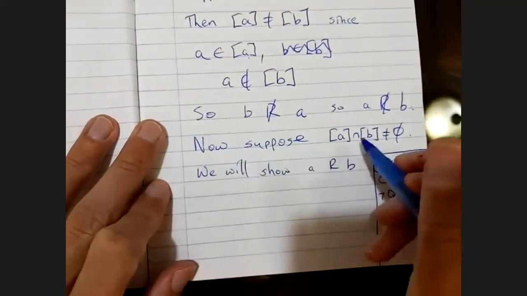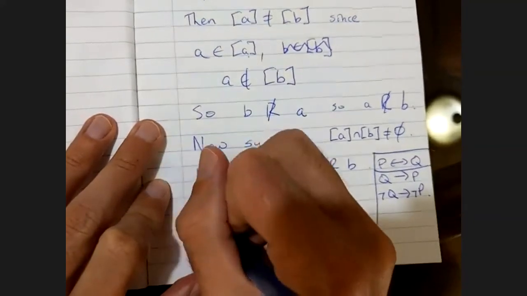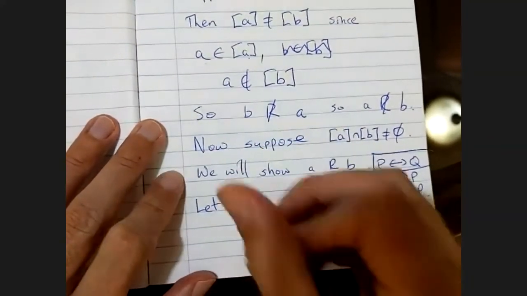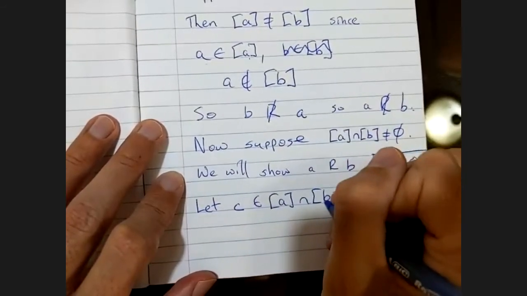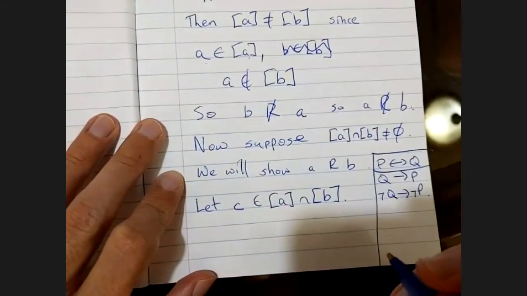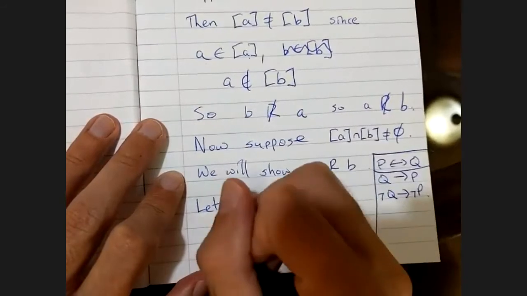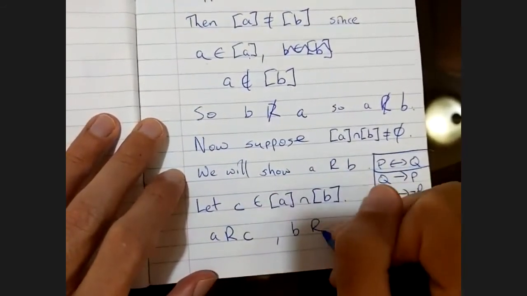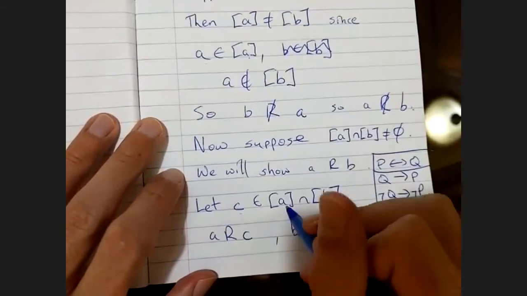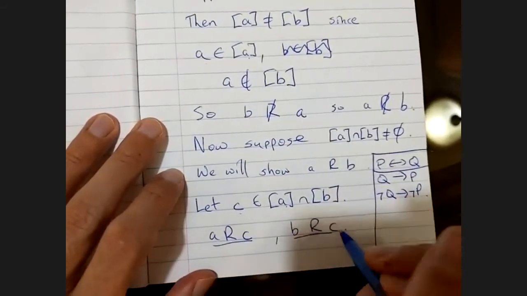Okay, so suppose the equivalence classes are not disjoint. Let C be in their intersection. Well, that just means that A is related to C and B is related to C. Since C is in the equivalence class of A, we have this, and we have this.